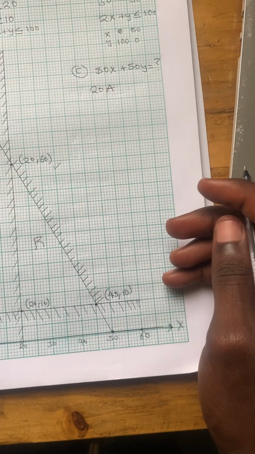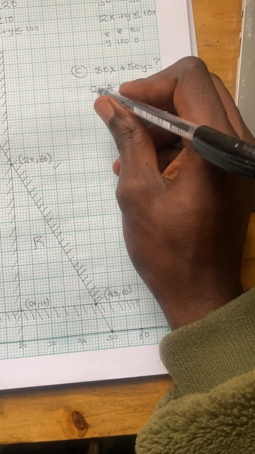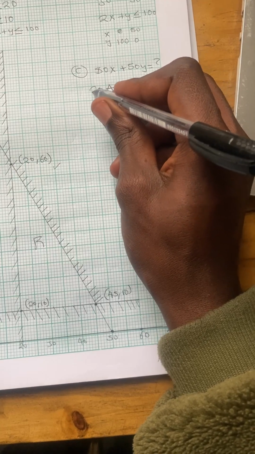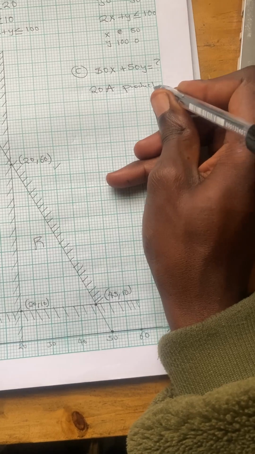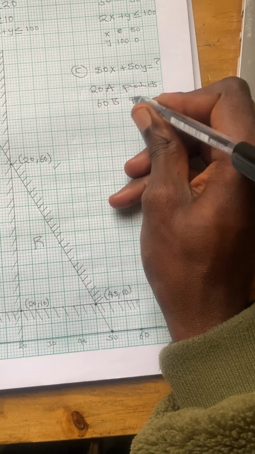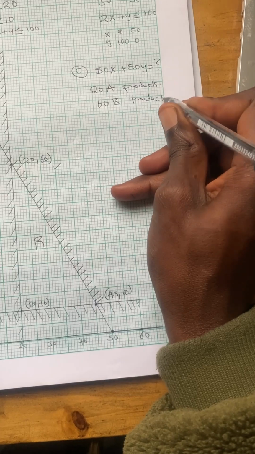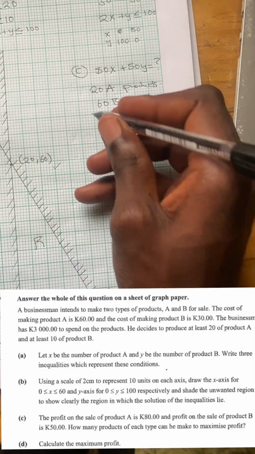I just want to summarize it so I can write it better in a sentence. So that should be 20A products and then 60B products. Okay, as simple as that. So it should be 20A and 60B for us to maximize on the profit.